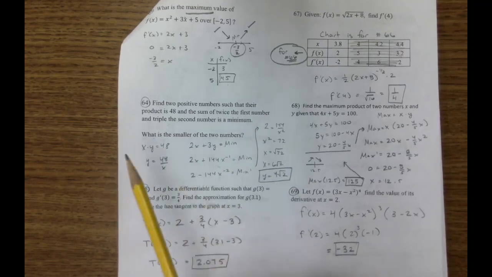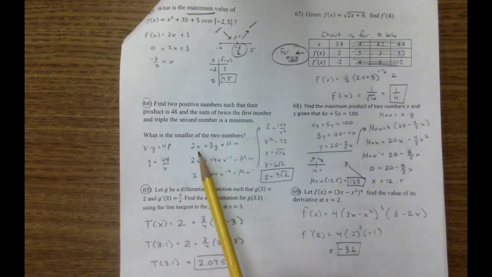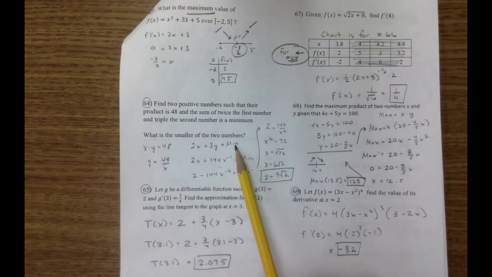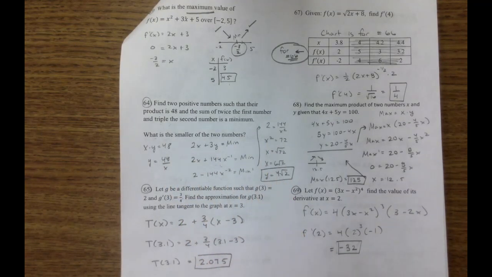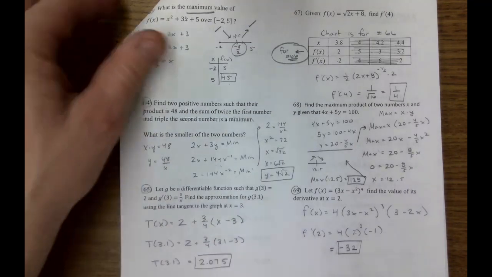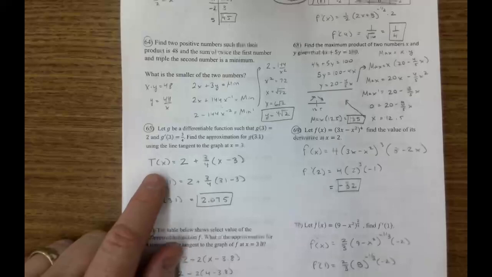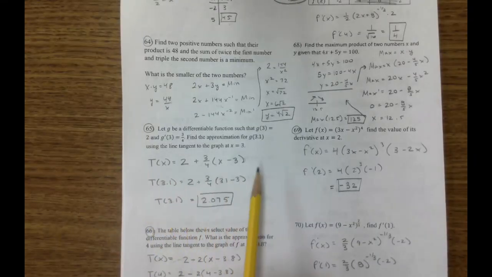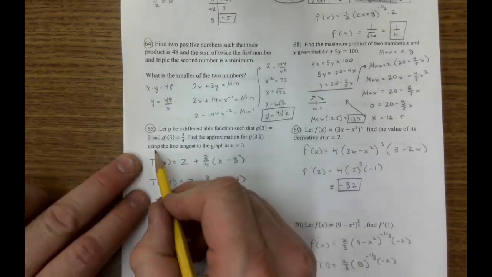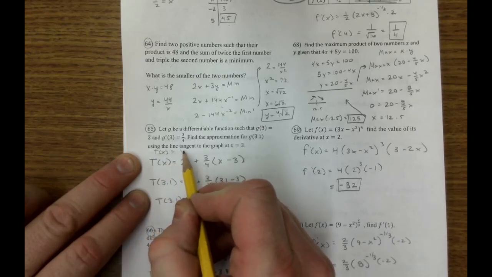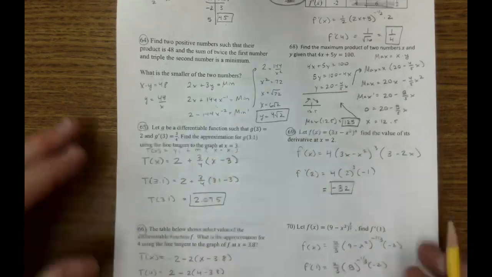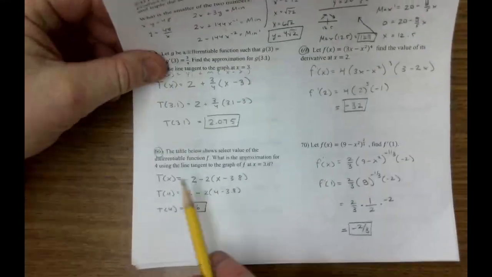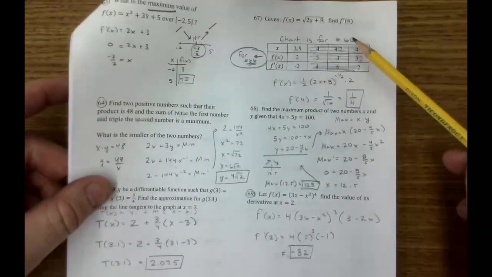62, x times y is 48, 2x plus 3y minimized. Solve it, put it in, do the computation to find the last one. And 65, those are our tangent approximations. This comes from the point-slope formula. T of x is equal to y1 plus the slope times x minus x1. Same deal here. The table for this one is up here.